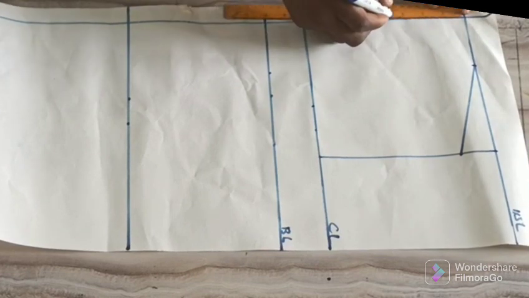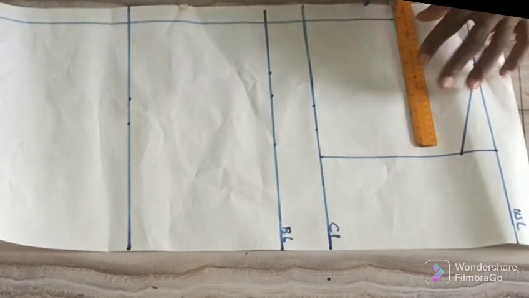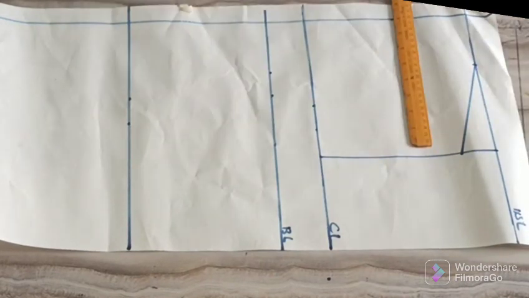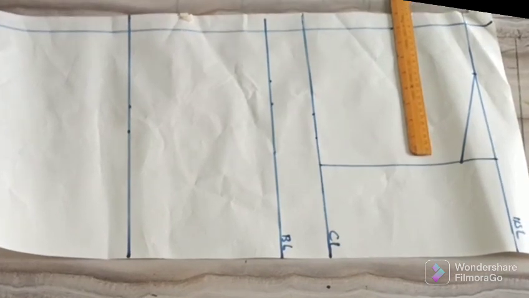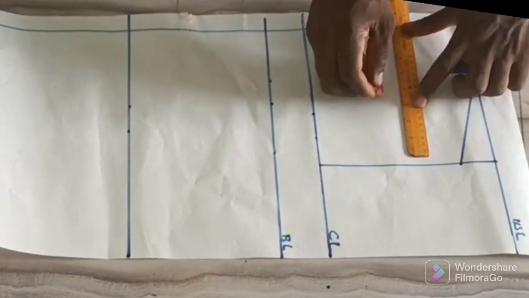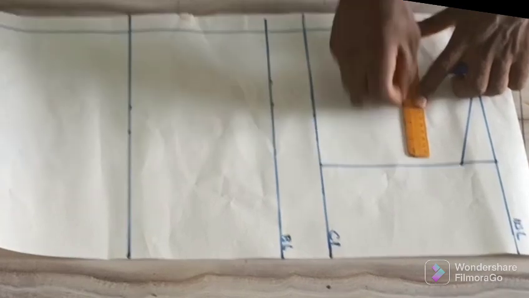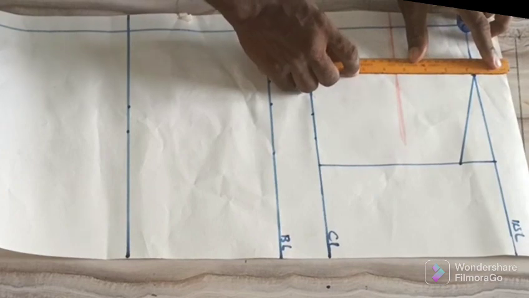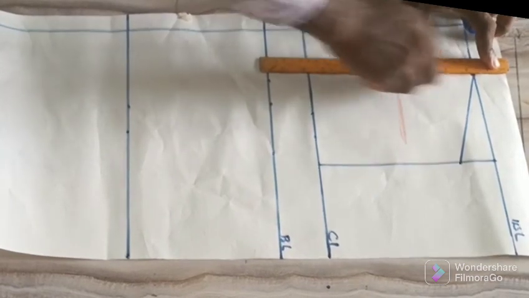Next we are going to be putting our neck depth. We're using a neck depth of 3.5 inches. So we're drawing a horizontal line so that we can get a very nice U shape. This is how we're going to be drawing it. We're doing it this way.